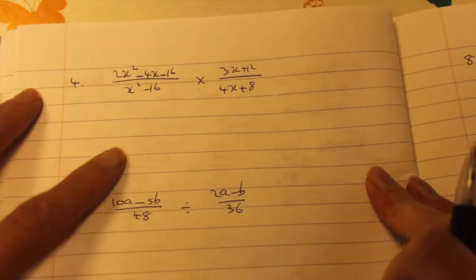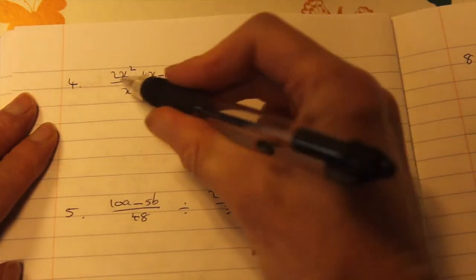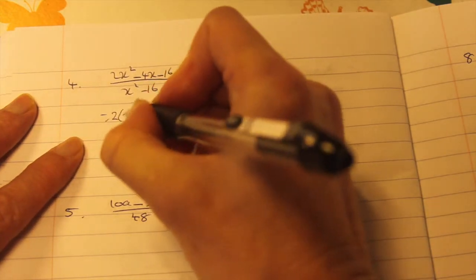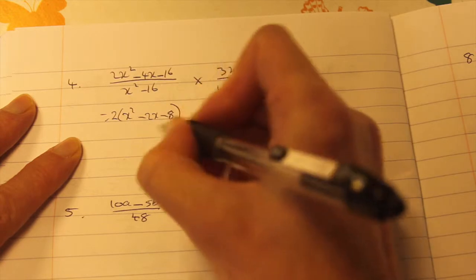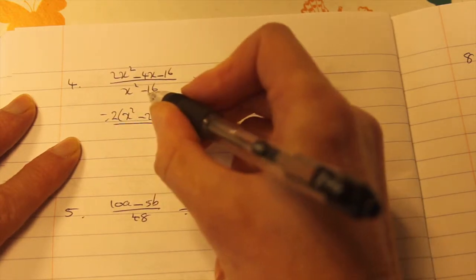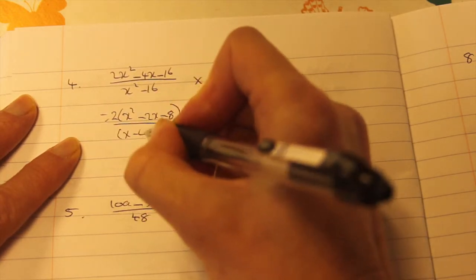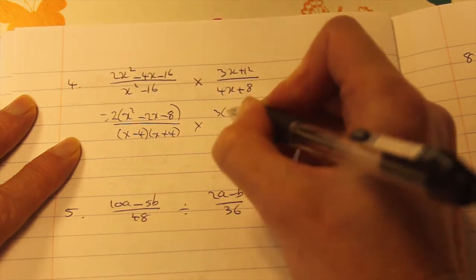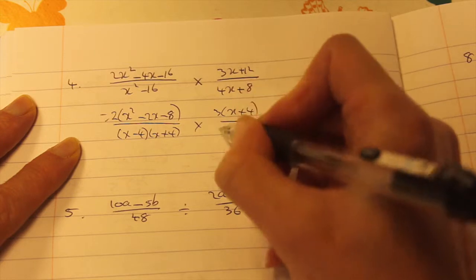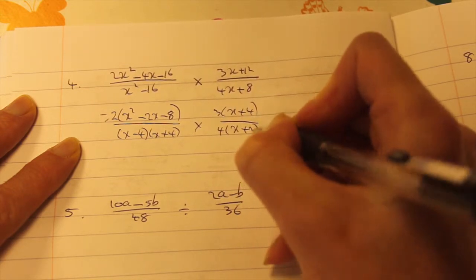Number 4. First thing I notice there, I can take a 2 out of that top line. x squared minus 2x minus 8. That will factorise further, we'll do that in a wee second. This is the difference of two squares: x minus 4, x plus 4. Take out 3, x add 4. Take out a 4, x add 2.